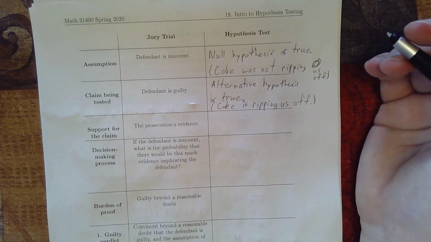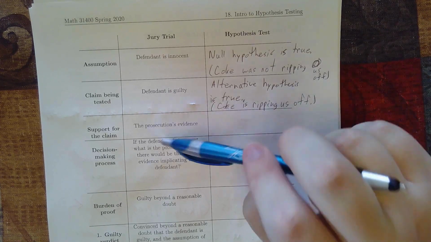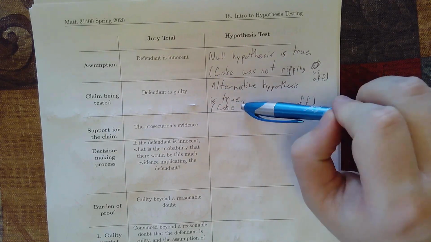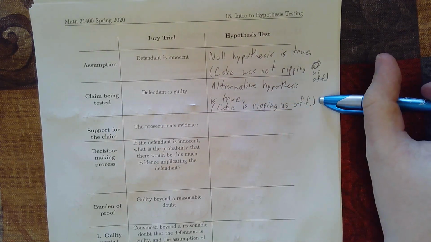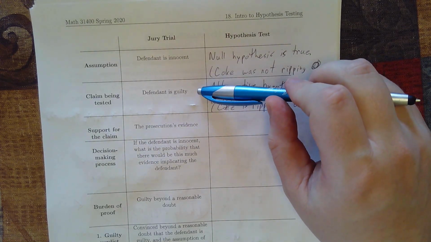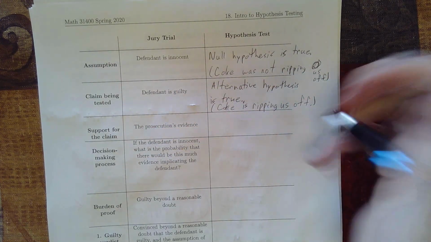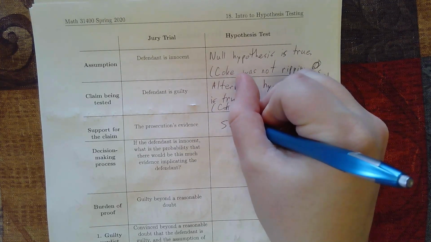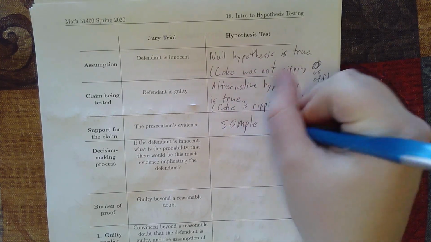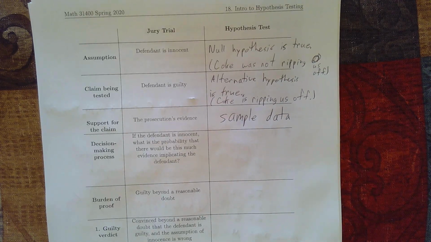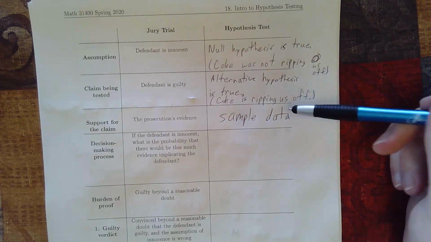Now, typically in a jury trial, you'll then have to actually support this claim. So you have this idea that Coke is ripping us off, or that the defendant is guilty, and in order to support it, the prosecution brings evidence. In a hypothesis test, we're going to have our sample data that we use as our evidence to try to support our alternative.